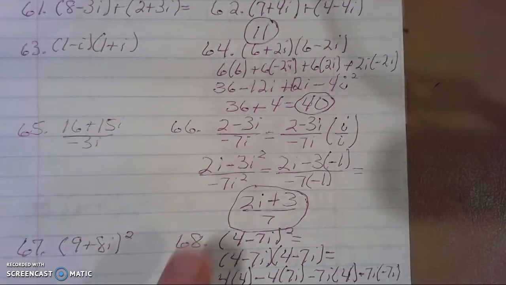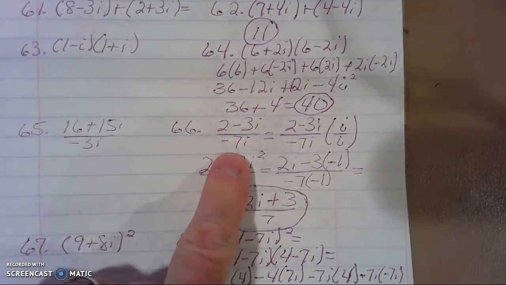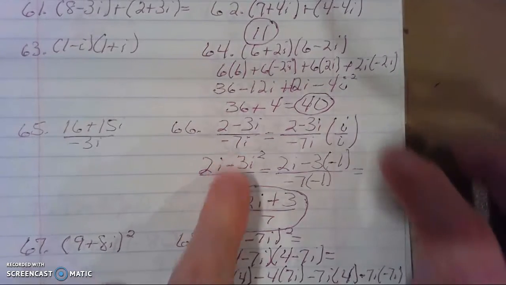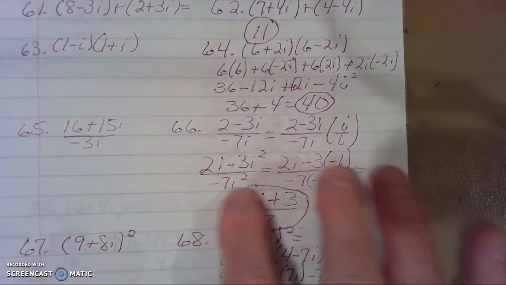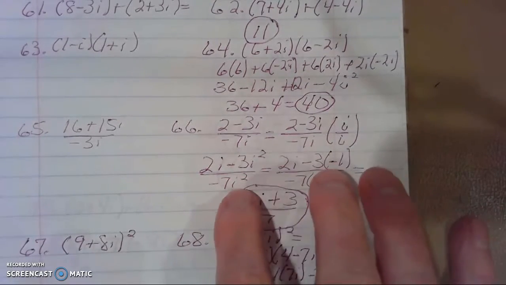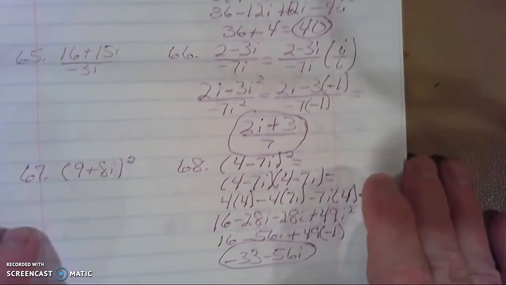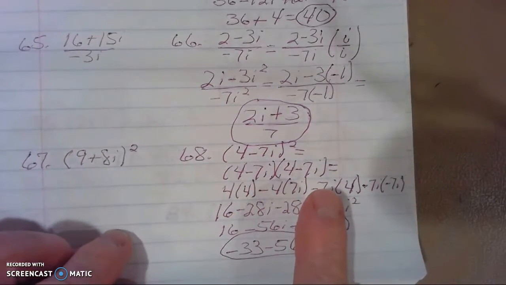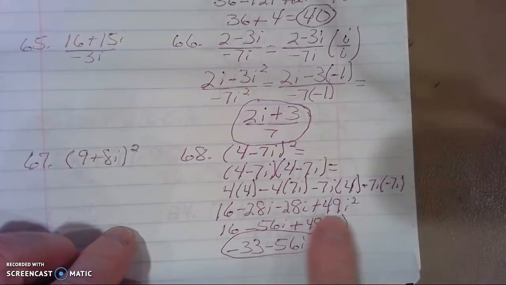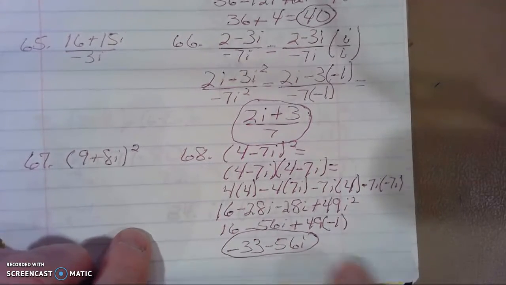Then 66 again. Like the previous earlier problem, we have an i in the denominator. When it's one term down there, we multiply by i over i. And then we use the distributive property. And then if we have an i squared, which we did on top and bottom, we put negative 1 in and simplify. 68 is 4 minus 7i squared. So that means 4 minus 7i times 4 minus 7i, FOIL. And then you come through and you get an i squared. Again, put negative 1 in there and simplify.